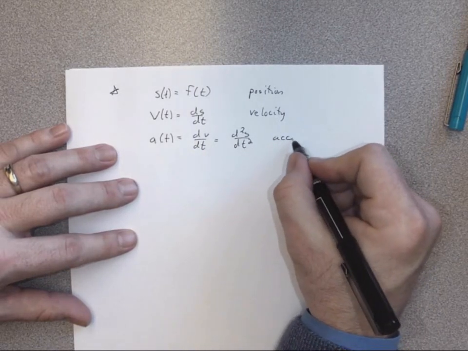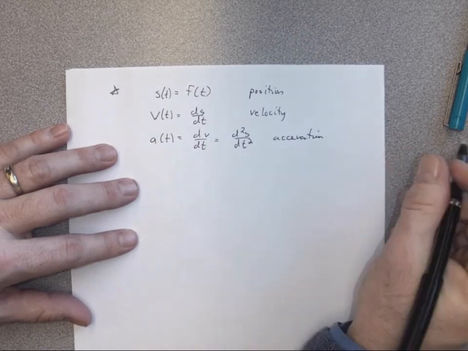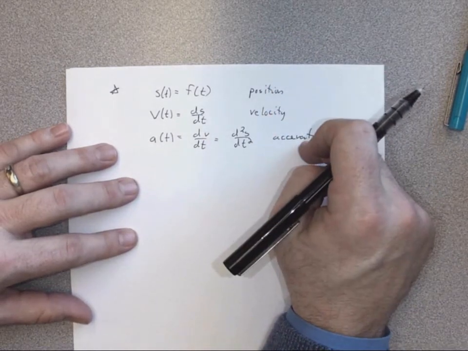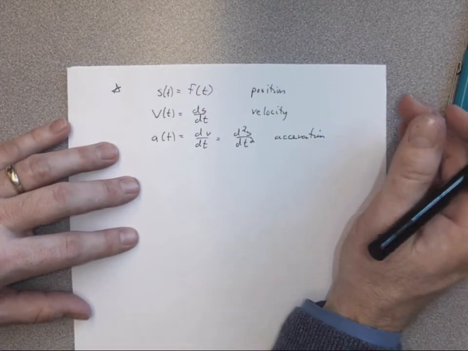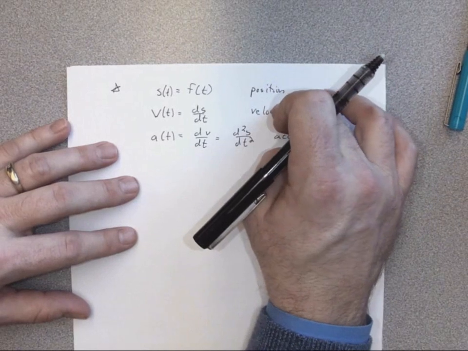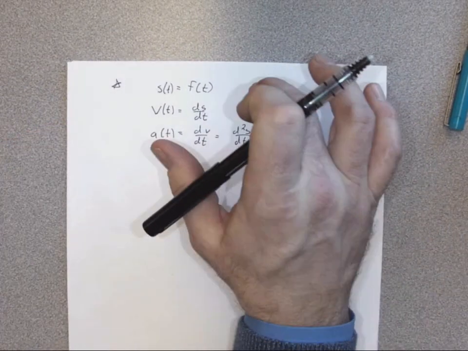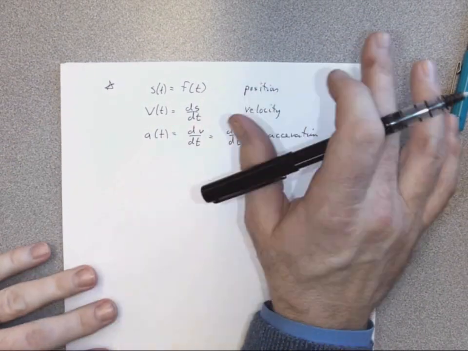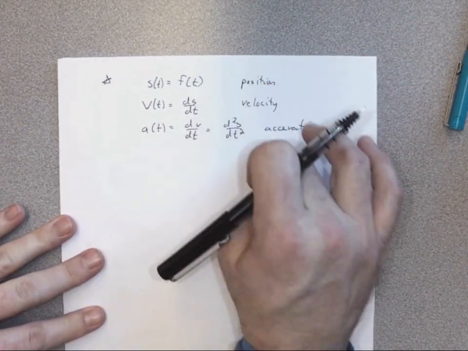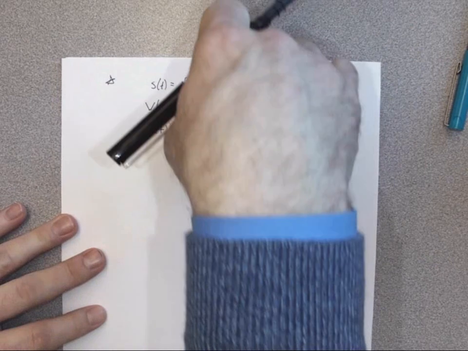This is acceleration. What's kind of neat is that position, velocity, and acceleration are all just derivatives of each other. So if you know this, then you know this because you can take its derivative. If you know this, you know this, you can take its derivative. So if you know any one of these, actually what's nice is we will learn how to go back and forth later in calculus. Right now we're just going in this direction.